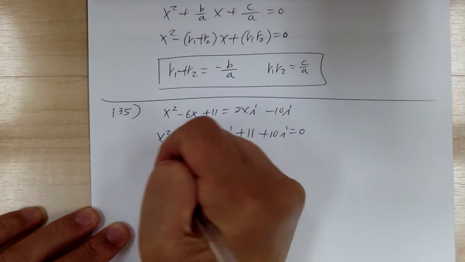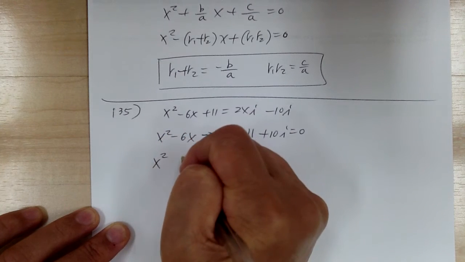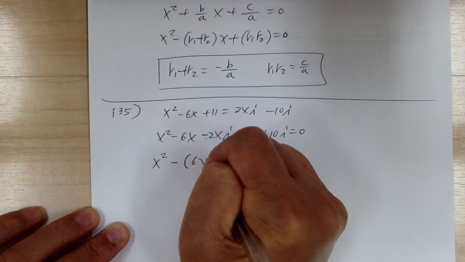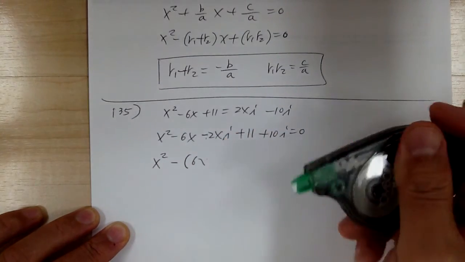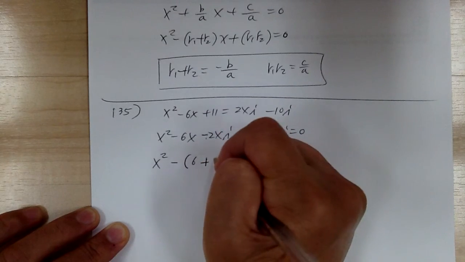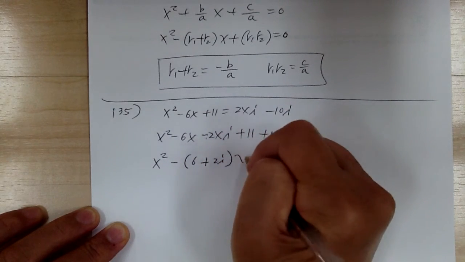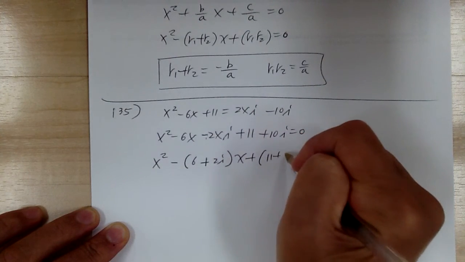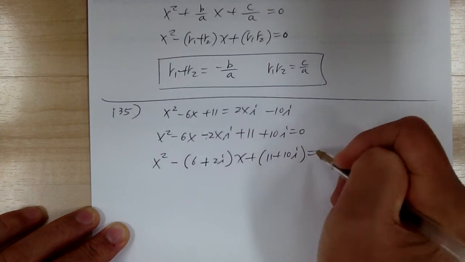And then you do the grouping, so minus 6 plus 2i x plus 11 plus 10i equal to 0.